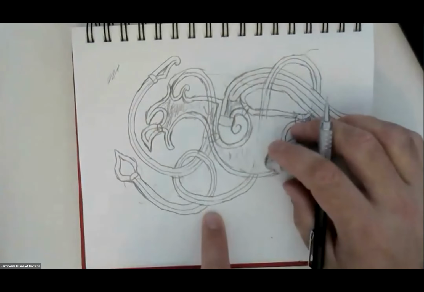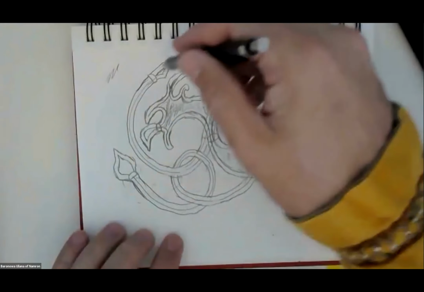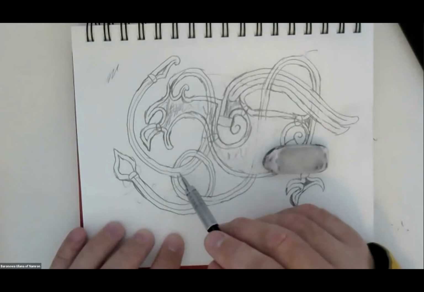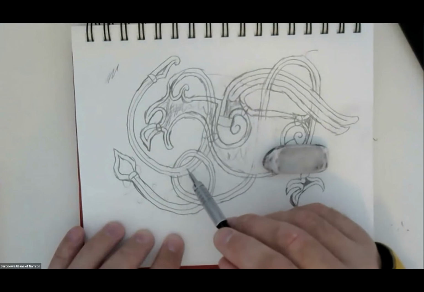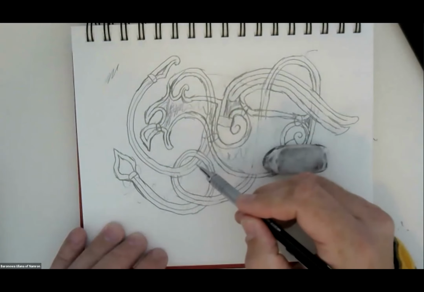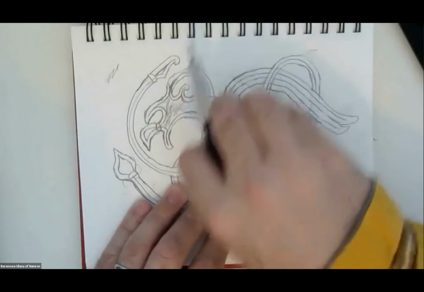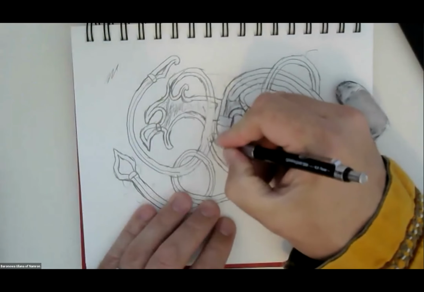And then look, it worked out right. It goes under again. So now we're going to start this other tail. We know that this part is what we want it to be. So this ear or head tendril, whatever you call it, went under, so it's going to go over. And I think that's it. Yeah, that's it for this one.